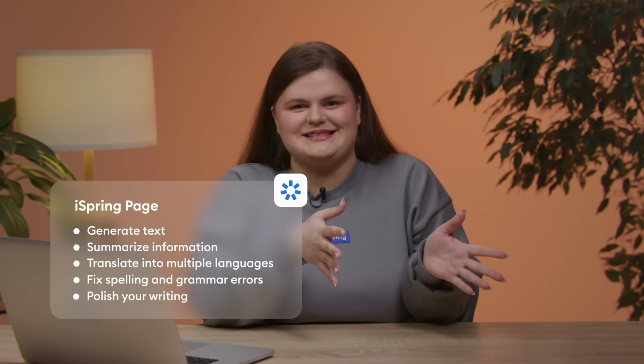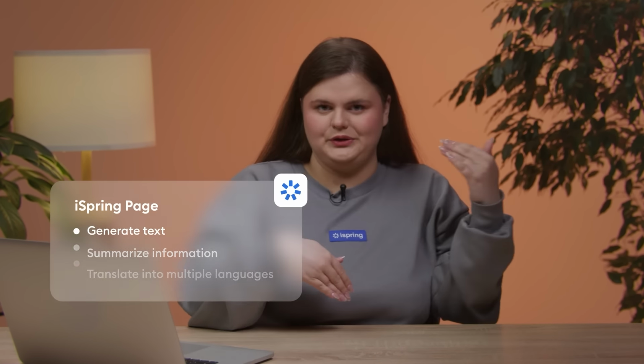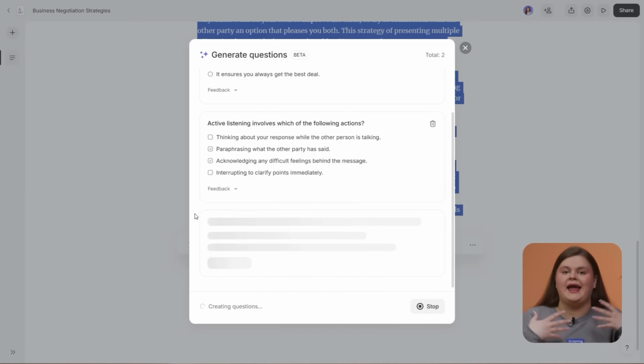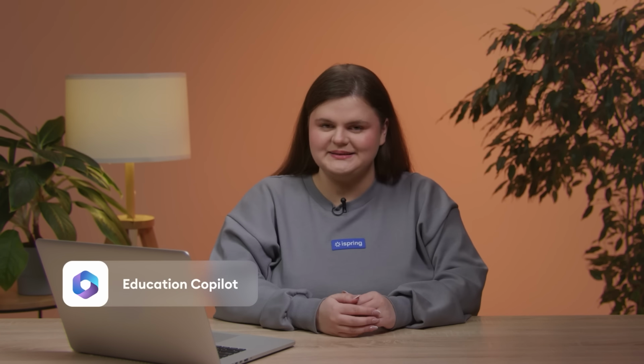Usually, building a quiz takes a while since I need to go through the course, highlight key points, write questions, and think of several answer choices. But now, iSpring AI does all the heavy lifting for me. Bottom line, this is a 10 out of 10 AI tool for enhancing your learning projects and saving tons of precious time.